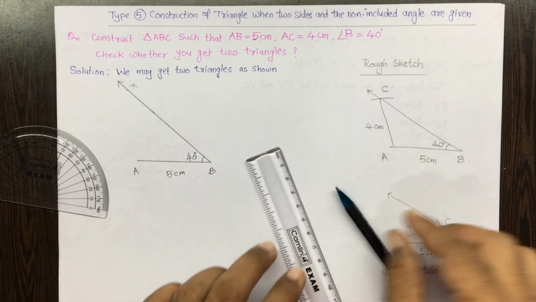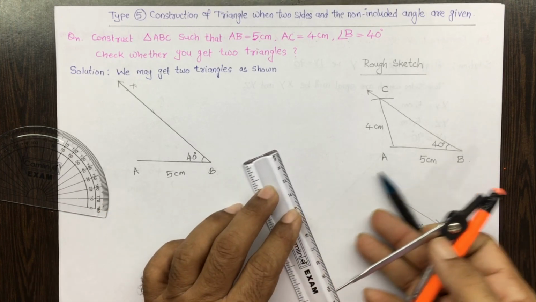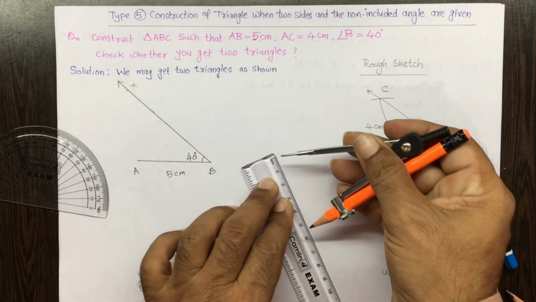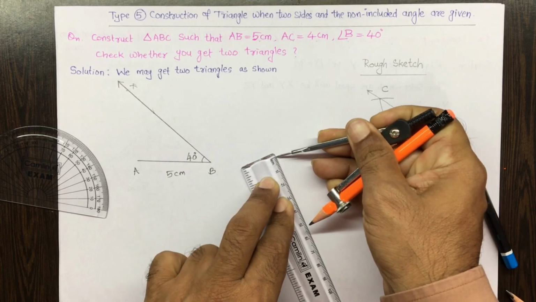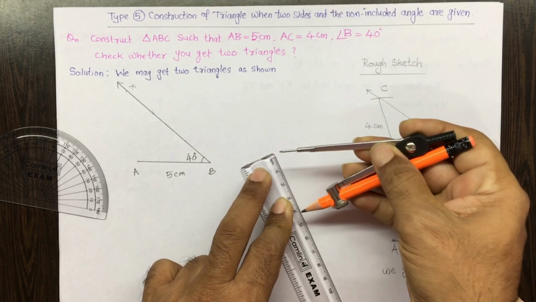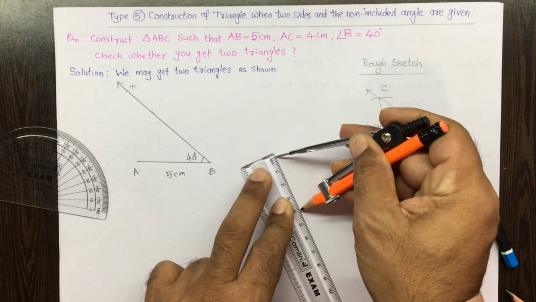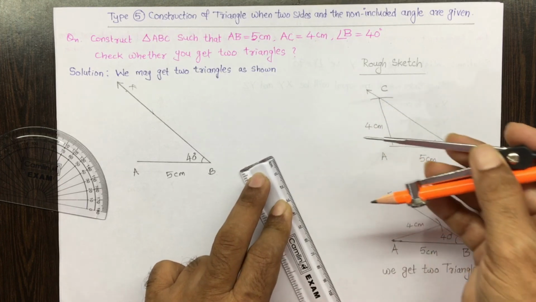So, let us construct the point C. How we will get the point C? Here it is 4 centimeters. We need to adjust 4 centimeter of radius.